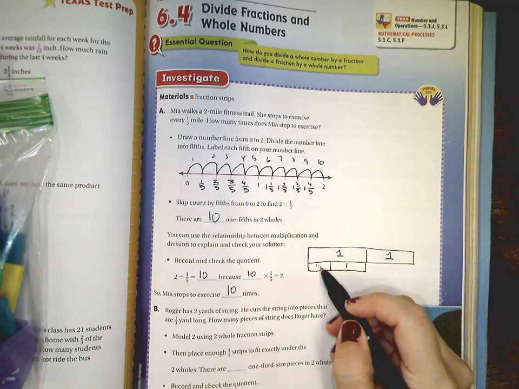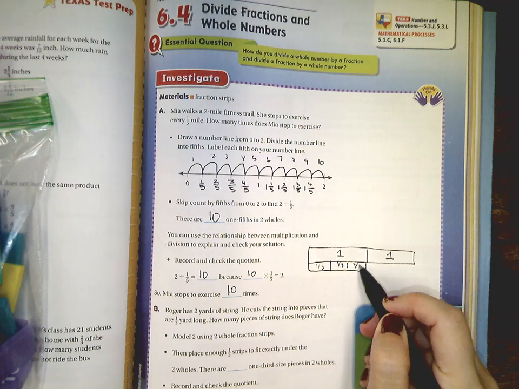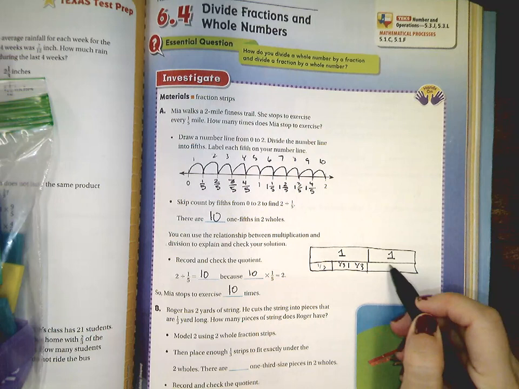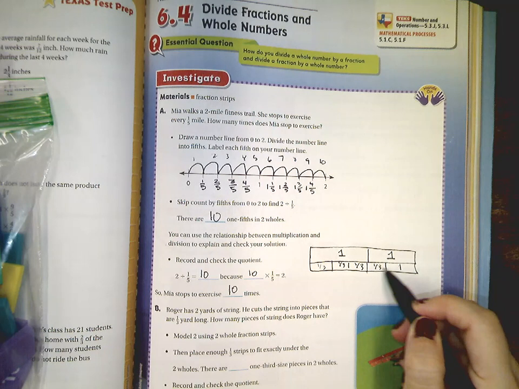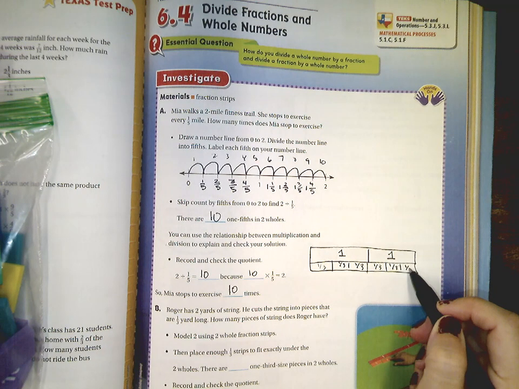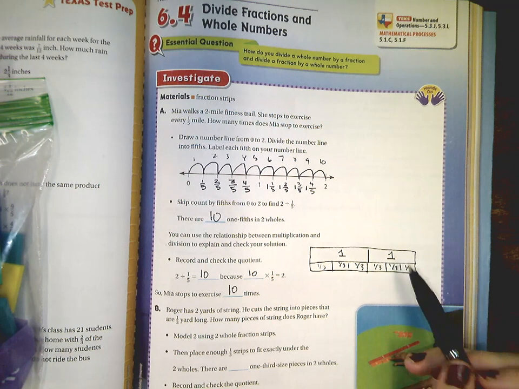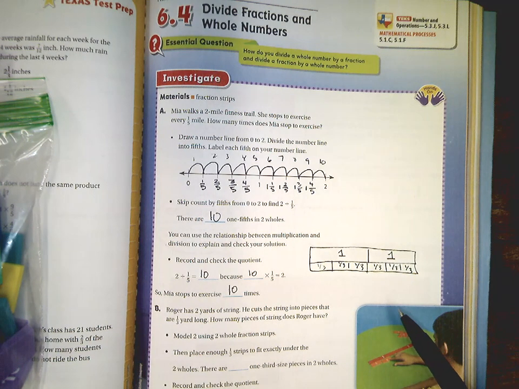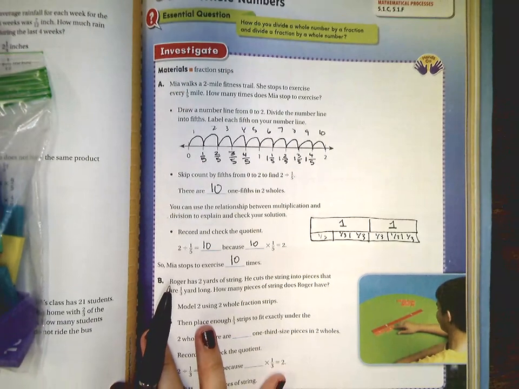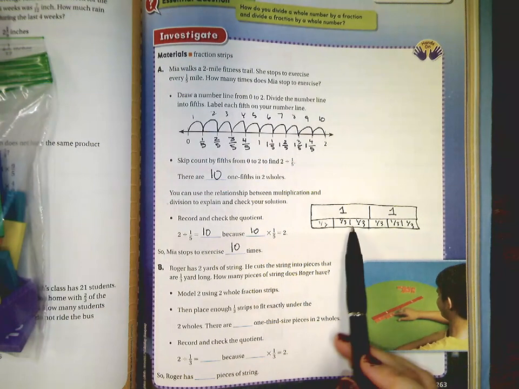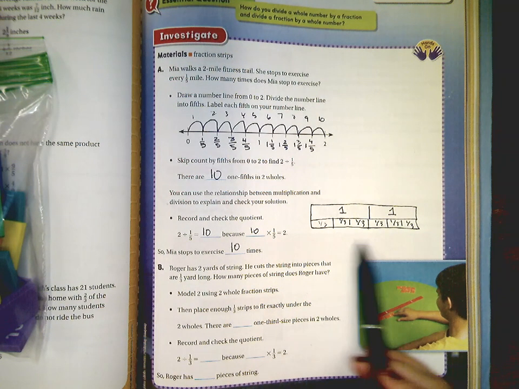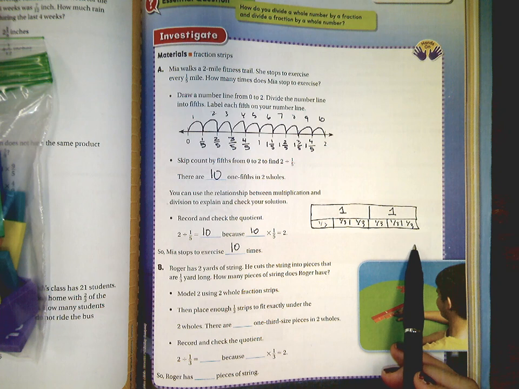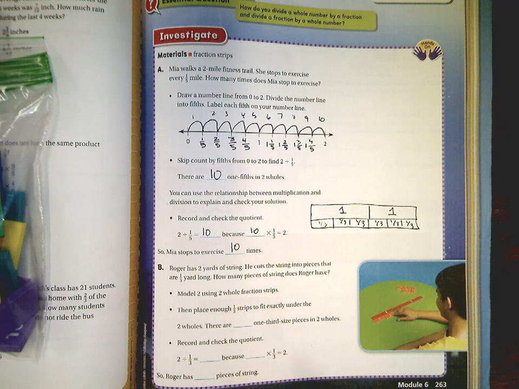So I have 3/3 in one whole. Okay? So that means, how many strips are there total? If I have 3 for every one, how many total thirds are in two wholes? Lexi.